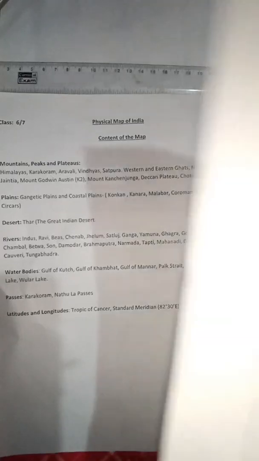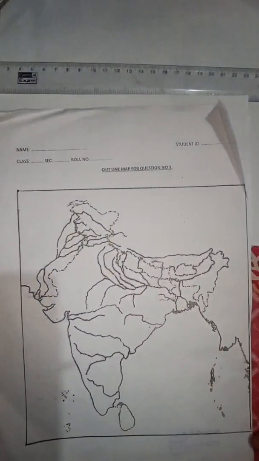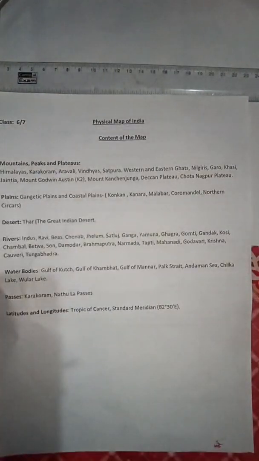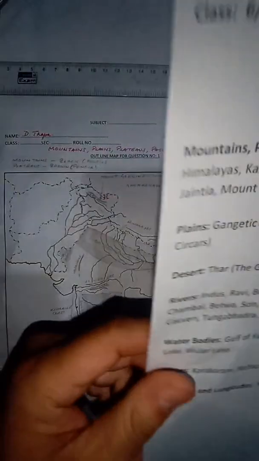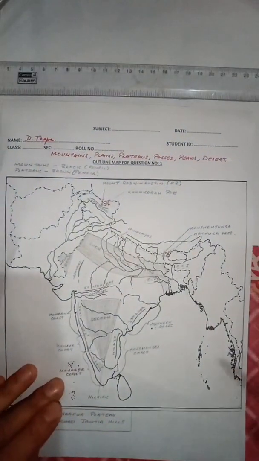Now let us look at the blank map of India. This is the outline map of India that you get in your examinations. And by looking at these names or the content of the map, you are going to label it. So how you are going to label it, you are going to study today. Now let us look at this map.